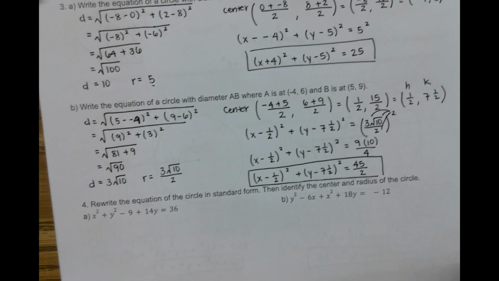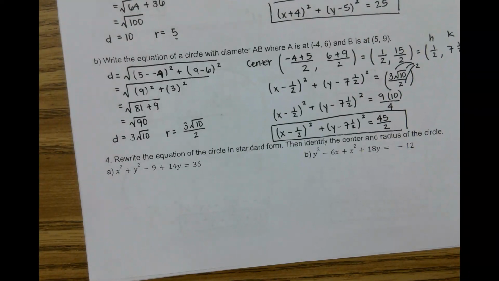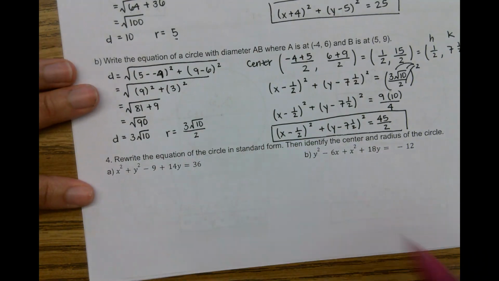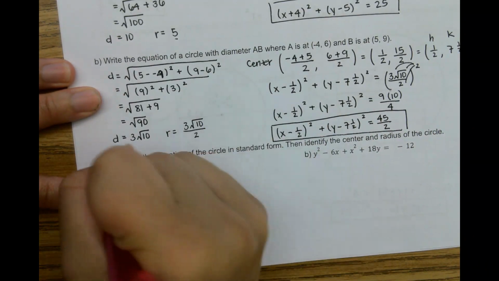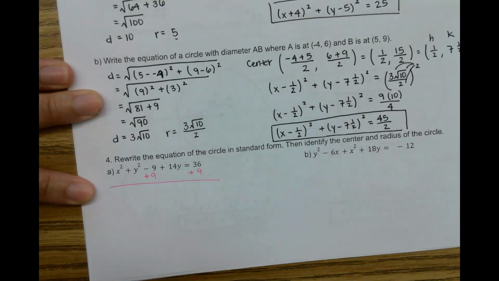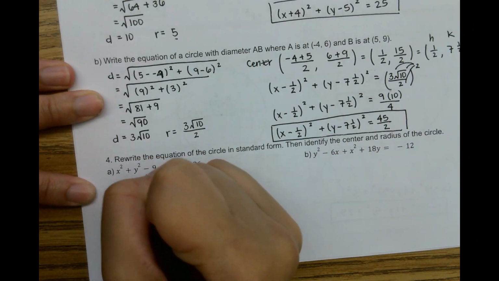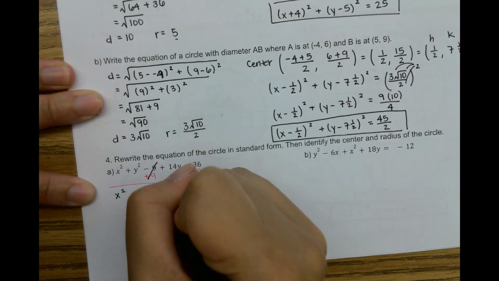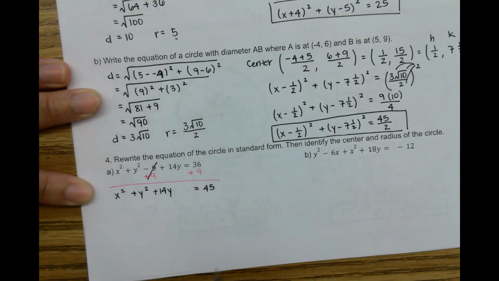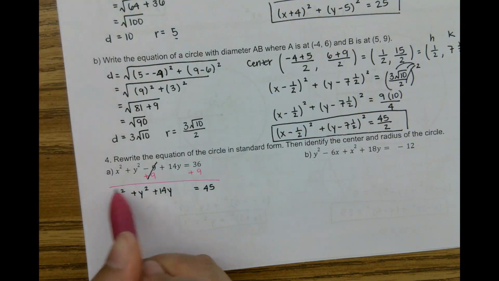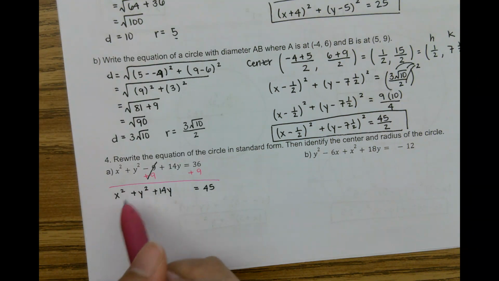Okay, so next one here, we are rewriting it in standard form, so we're going to be completing the square here. Okay, first thing I'm going to do is move my constants to the same side. So this minus 9 is going to move over by adding 9. So x squared plus y squared, this is gone, plus 14y, 36 plus 9, 45. Then, this is the only x squared here. There's no x, so this is already in the squares completed.